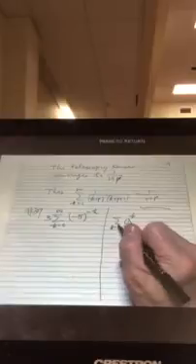But before we do it, let's recall what a geometric series is. A geometric series looks like summing a to the k, where k can be from 0, from 1, from whatever.